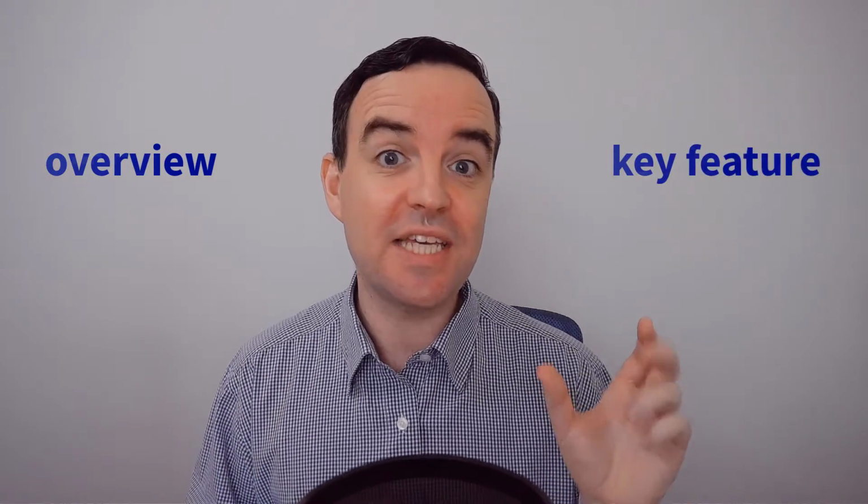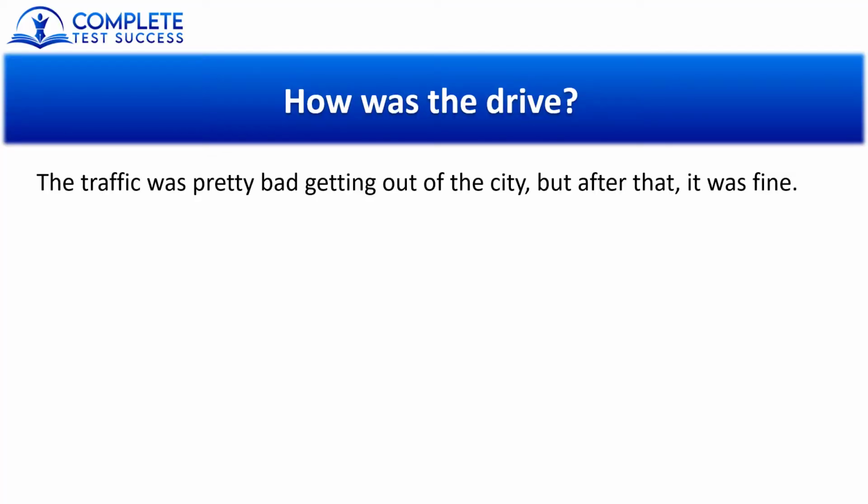When you're studying for IELTS Academic Task 1, the term overview is one that you will see a lot, and the other one is key feature. And a key feature is basically the smaller parts of an overview. So in this overview that we just looked at, the first key feature is this: the traffic was pretty bad getting out of the city. And the second key feature is, but after that, it was fine. So those are the basics of overviews and key features. So next we will look at how important these things are for your task achievement score.